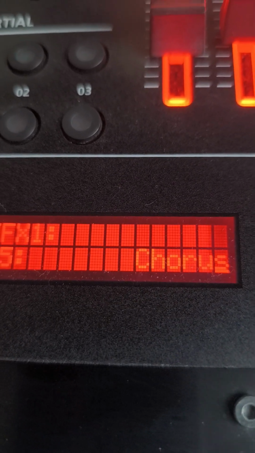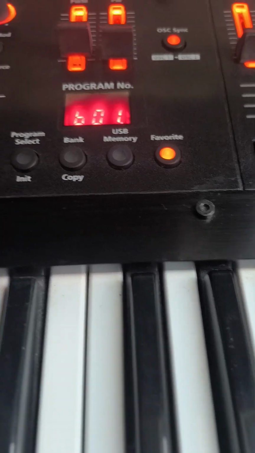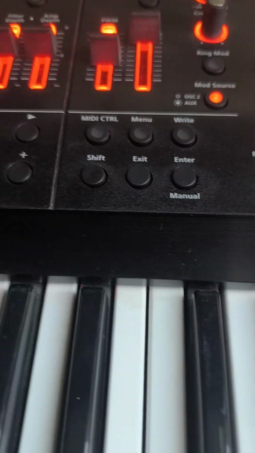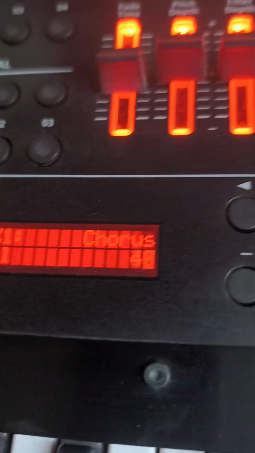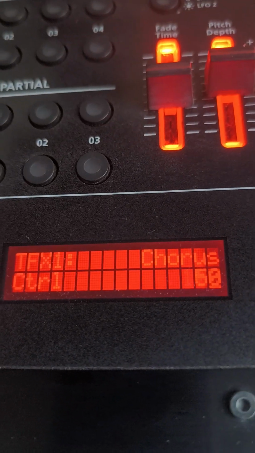So let's see, can we find a staple of electronic music, of course, chorus? And get that chord again. Okay, that's hardly any. So, no chorus at all. Reasonable amount, and then a huge amount, saturated with chorus. That's too much, right?